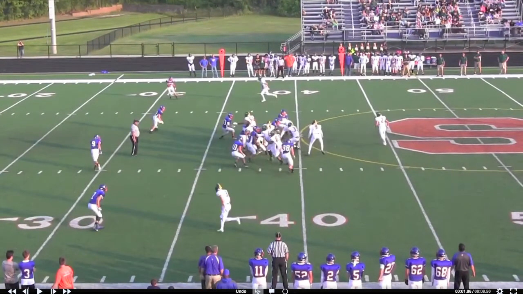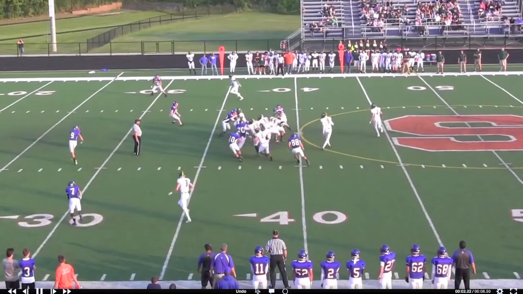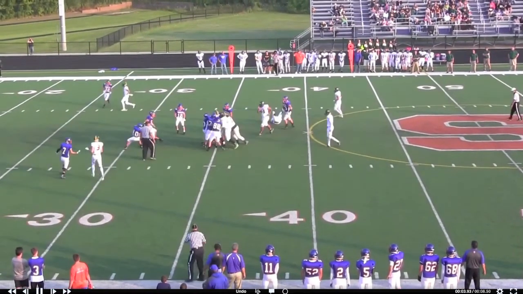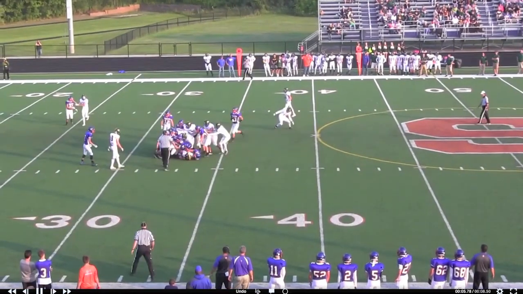You can see the action key is definitely kicked out. We do have pretty good pad level out of our slot on the dive key, and our tackle is chasing the stack. It'd be nice if he was down inside and we kind of had a double team on the middle linebacker.